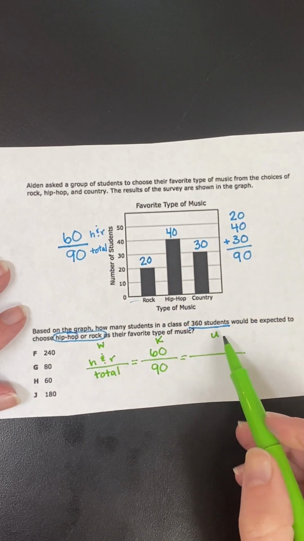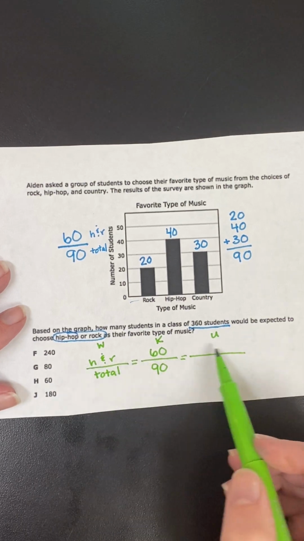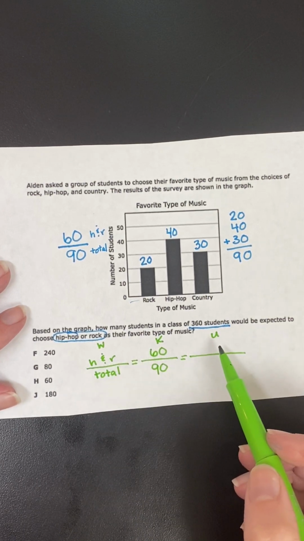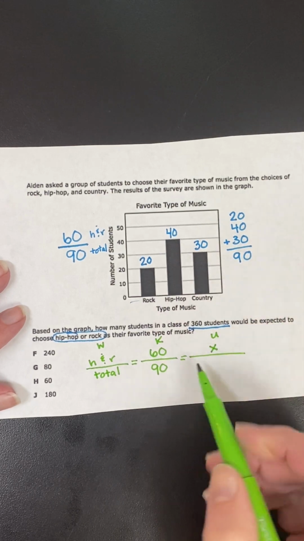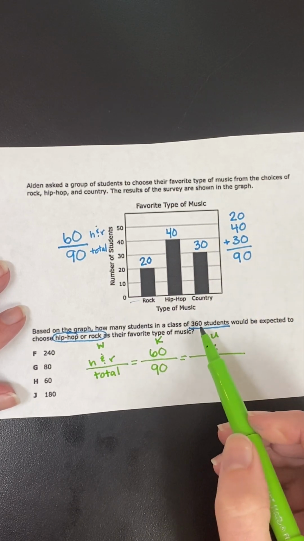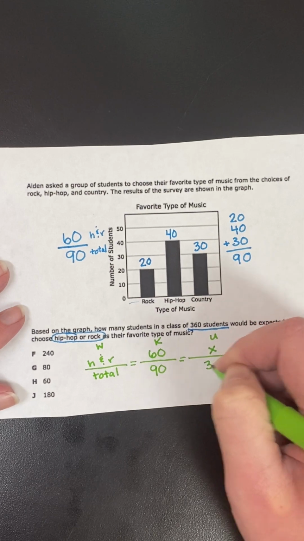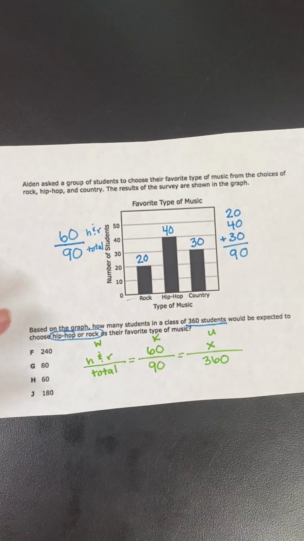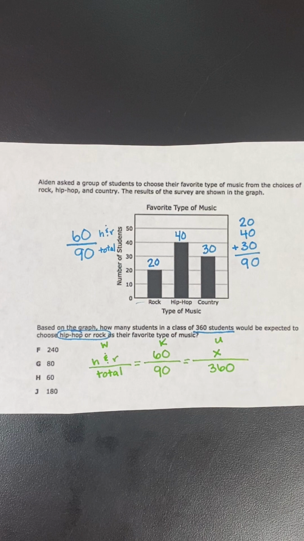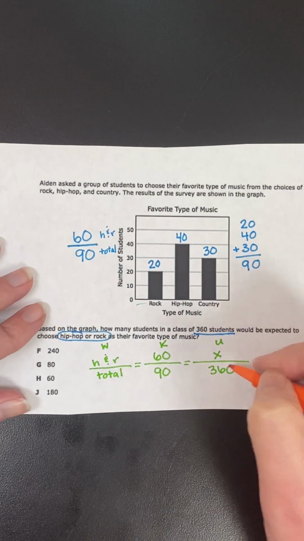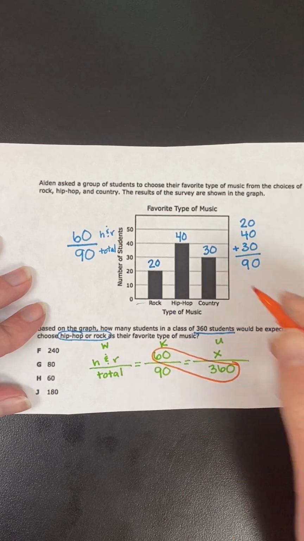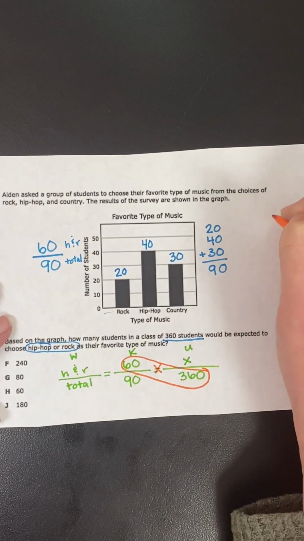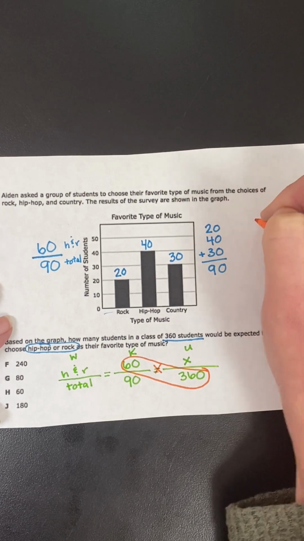But our unknown, do we know how many people would like hip hop or rock? No, that's what our question wants. They want to know what that is. But we know the total of the new class would be 360 students. So now that we have our proportion, we can solve it. And we know how to solve proportions. The first step we do is we take the numbers across from each other and we multiply. So I need to do 360 times 60.